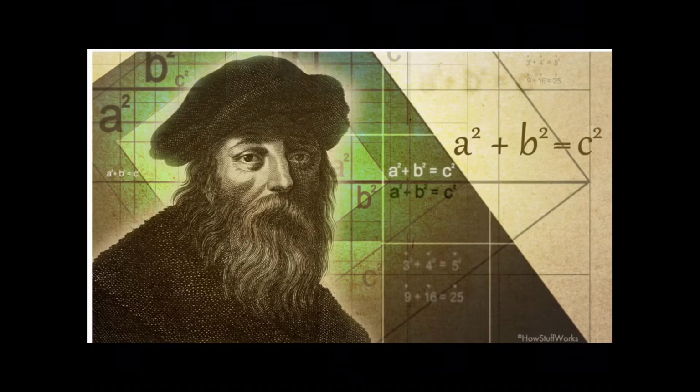Today we're going to be learning about Pythagoras, and in this video we're going to go through a brief history. We're going to look at why Pythagoras works and then go through a few examples. So on this slide here I've got a picture of Pythagoras and his very useful formula over here.